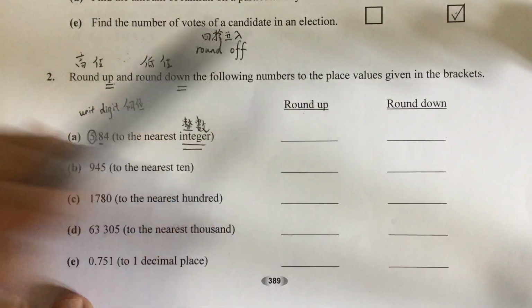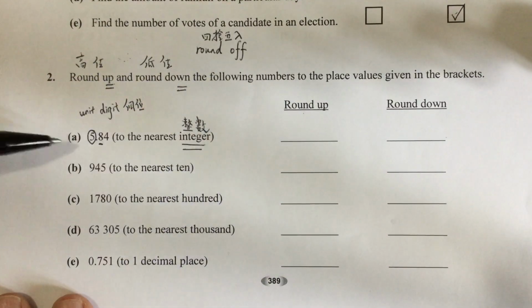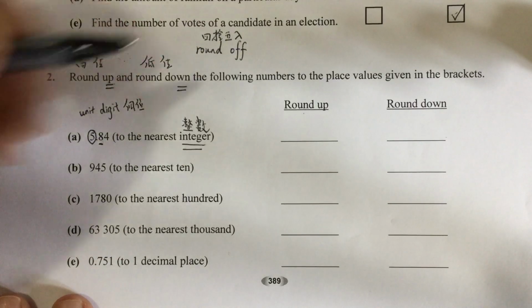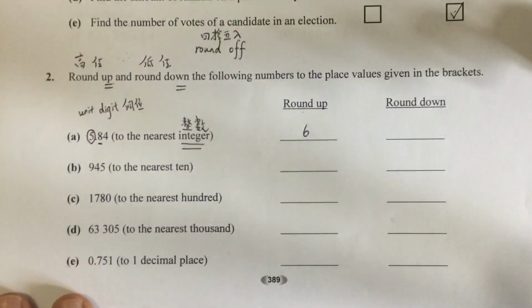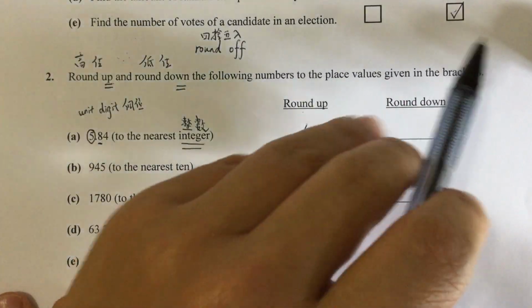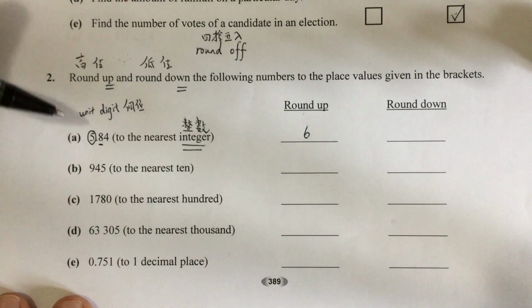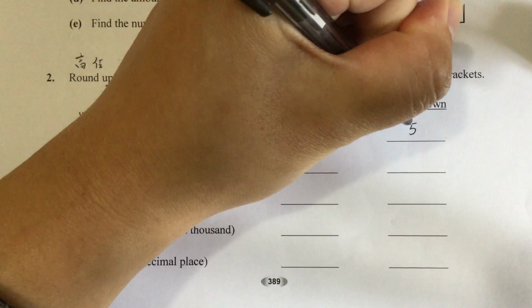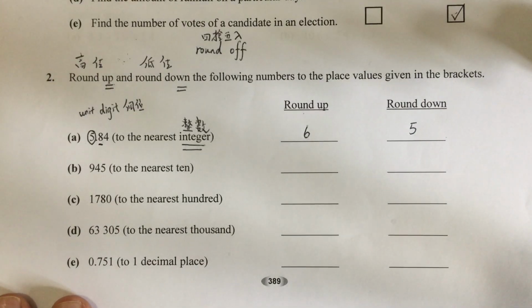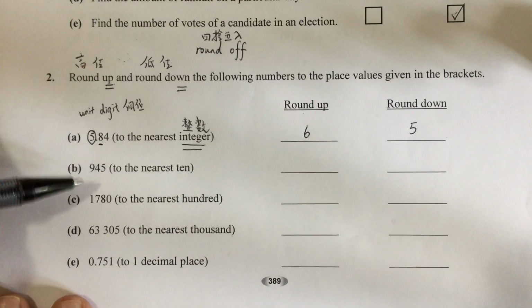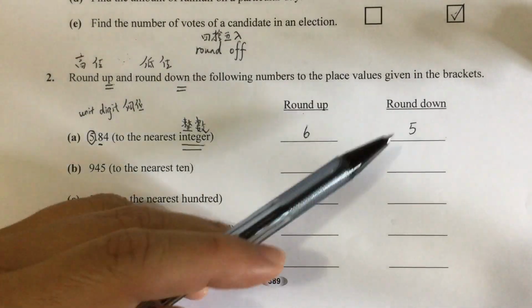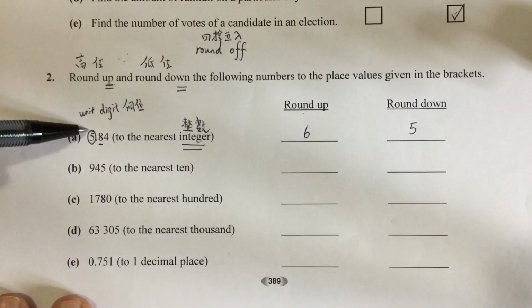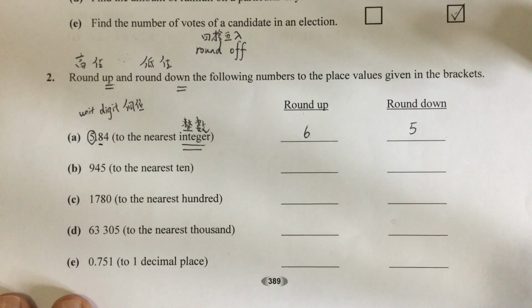So for round up, that means every time we must count it bigger. So 5.84 we will count it as 6. Every time we will count it bigger. And for round down, every time I will count it smaller. That means every time I look at 5.84, I will see it just as 5. 低估. In case you think that for round down I neglect all the numbers, and I will add 1 for round up.